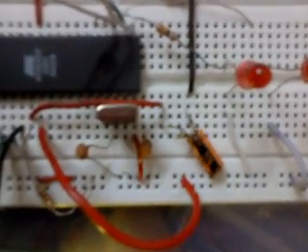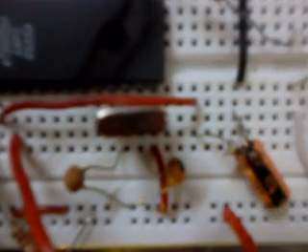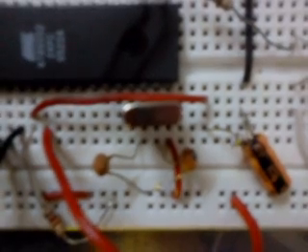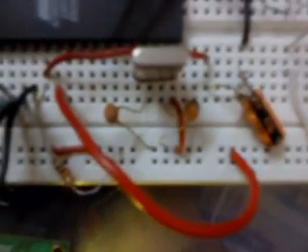So this is a simple circuit. It only consists of the reset circuit of the microcontroller. I'm using the power on reset, and this is the crystal, with capacitors parallel to the 18 and 19 pin, and these are ceramic capacitors. This produces the 12 megahertz frequency, which is the fundamental frequency required for the working of the internal circuit of the microcontroller.